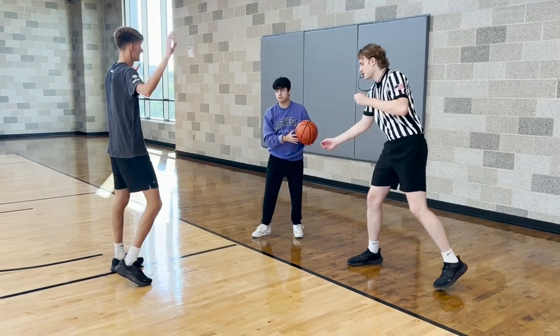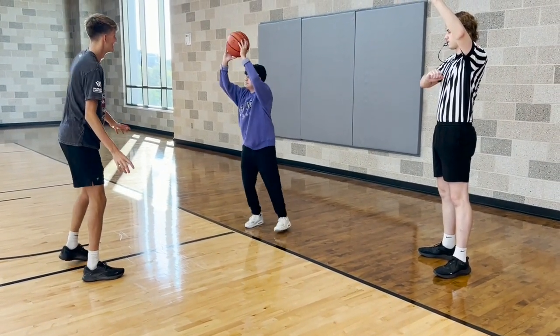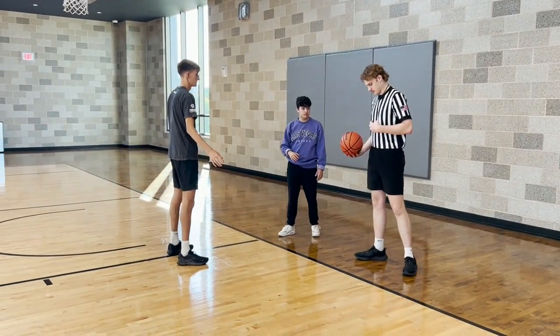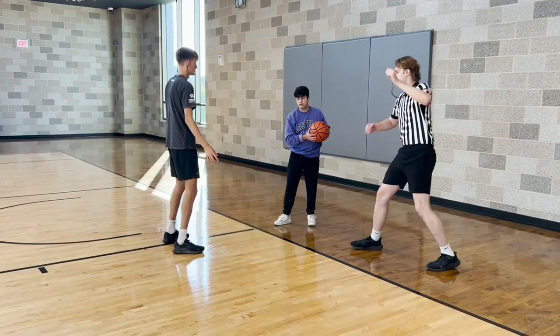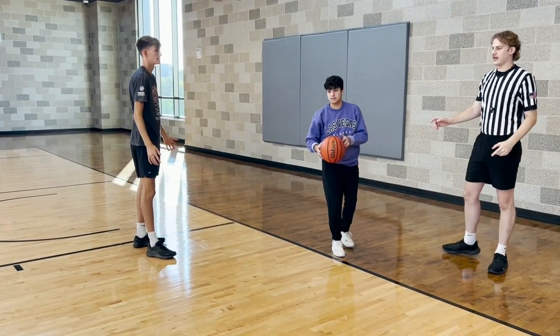Hold your spot. So here we can see this is totally legal, even though there's no pivot foot here. That doesn't matter. He's staying in one spot, not a violation. Hold your spot. On the other hand, this, that's a violation.